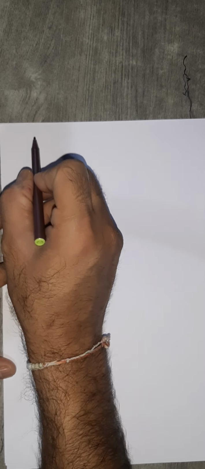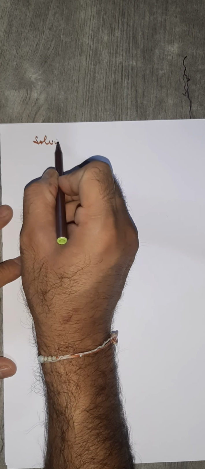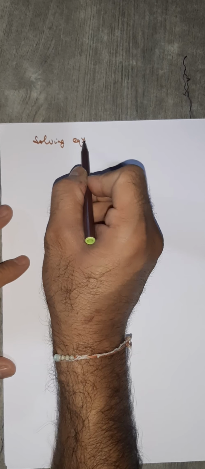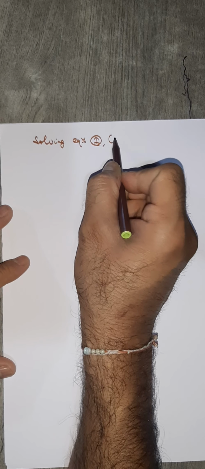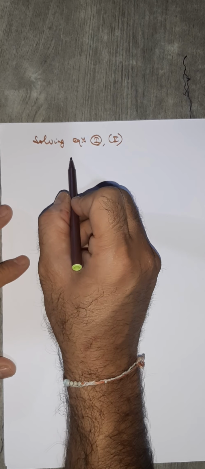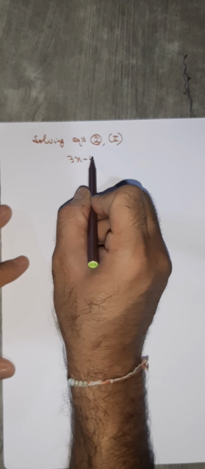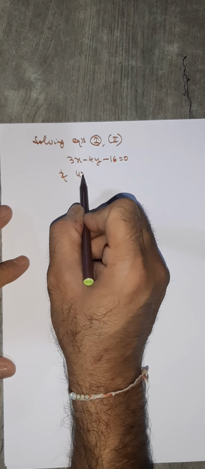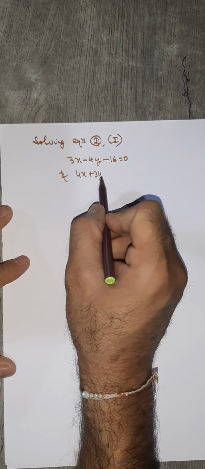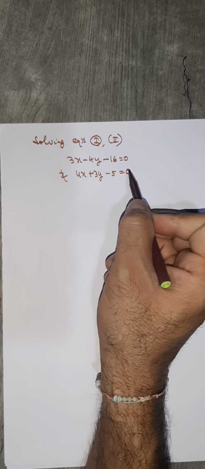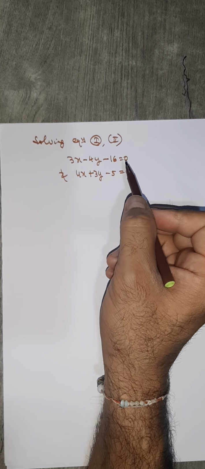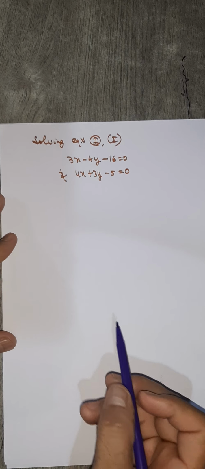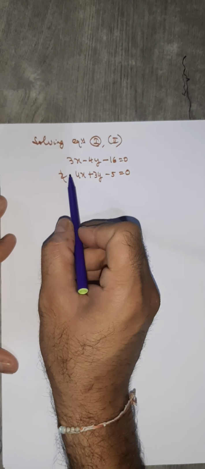Equations 1 and 2. Solving equations 1 and 2. How will we solve this? Elimination method. 3x minus 4y minus 16 equals 0, and the other equation is 4x plus 3y minus 5 equals 0. You know how to solve these equations.